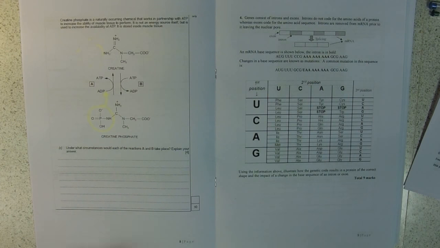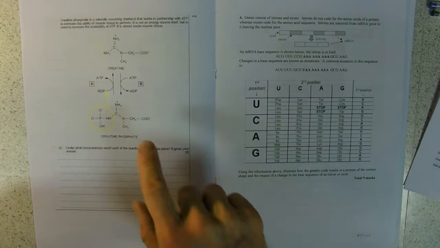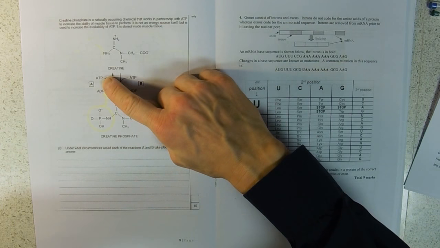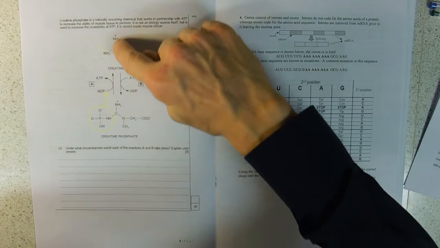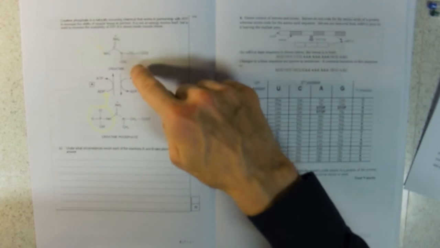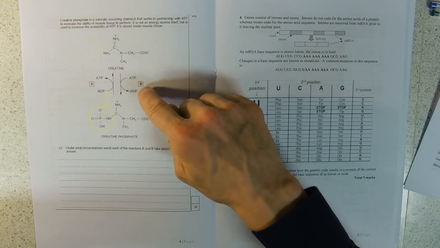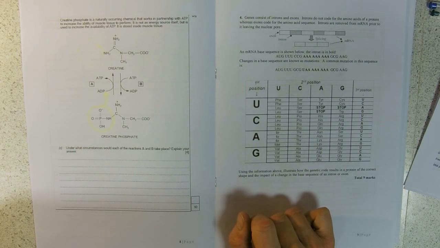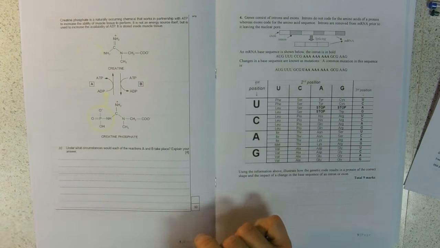So that's what reaction is happening there, and under what circumstances would each of the reactions take place. So think about when you're running about or when you're sleeping, which way around would you want to do it? And the best way to think about it is, well, if I want to do activity, I'm going to need ATP, so it's going to kind of go this way up the page. And if I'm at rest, I don't need so much ATP, so I can convert it into this kind of store of phosphate. So you just need to get them the right way around, and then just say what's happening to the phosphate.